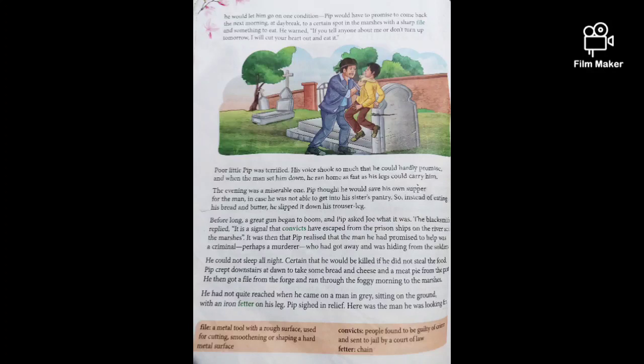Now, before long, a great gun began to boom, and Pip asked Joe what it was. The blacksmith replied, "It is a signal that convicts have escaped from the prison ships on the river across the marshes." It was then that Pip realized that the man he had promised to help was a criminal, perhaps a murderer, who had got away and was hiding from the soldiers.